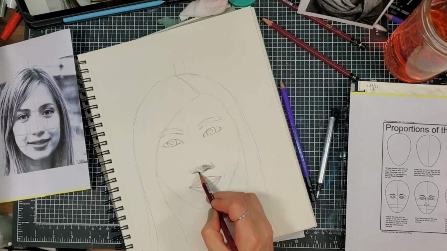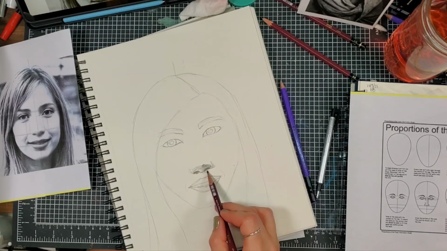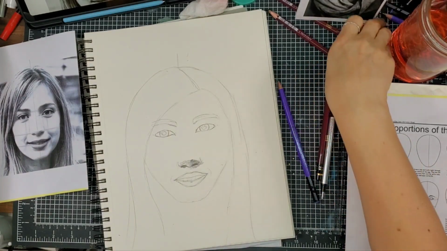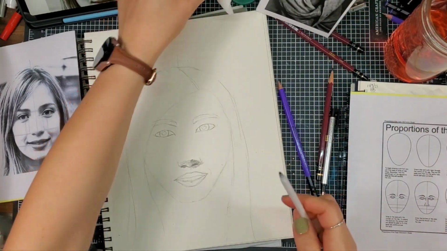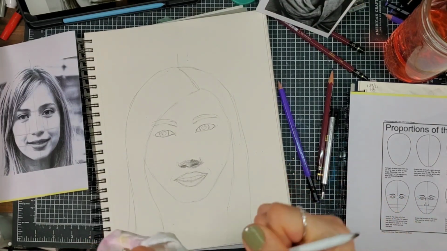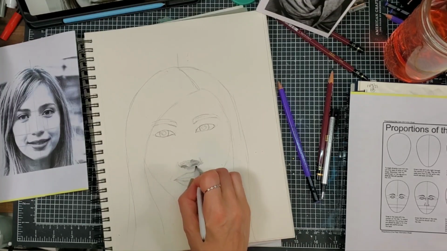Remember, pencil is meant to be layered. And then we're going to need our blending stump. Actually, have something to wipe it off. And we can start softening some of that.